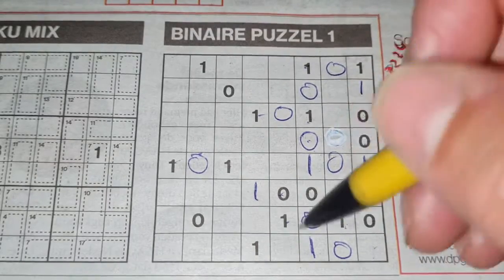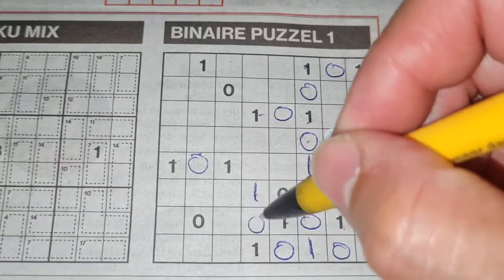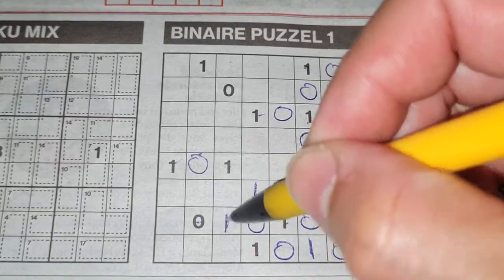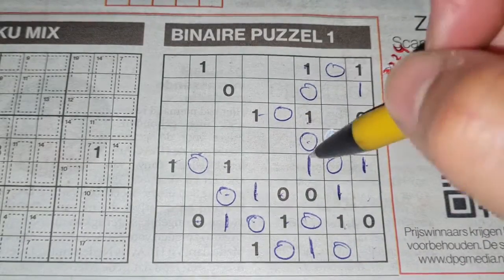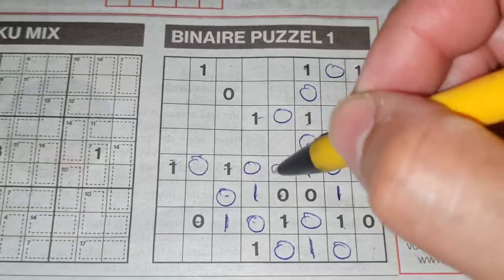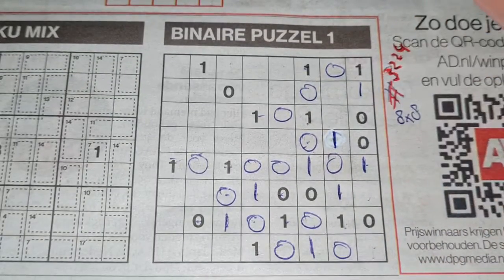Let me try this. Between two ones comes an O. Between two O's comes an 1. Between two ones comes an O. We have here 4 ones, so the rest are O's. Is this right? Yes. So between two O's comes an 1.